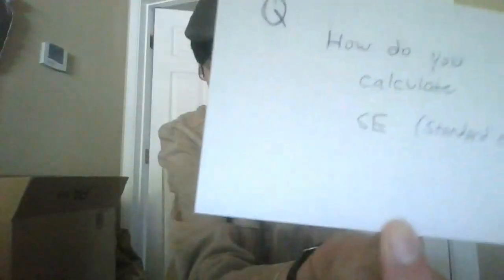How do you calculate SE, or standard error? The only reason why you would have to do that is if there's a question that specifically asks that, or if you had to do the confidence interval by hand. Usually, though, you don't have to do that, especially on the FRQs. This is only something you would do on a multiple choice. Luckily, all you have to do is look on the formula sheet. It tells you how to calculate the standard error of any possible thing.